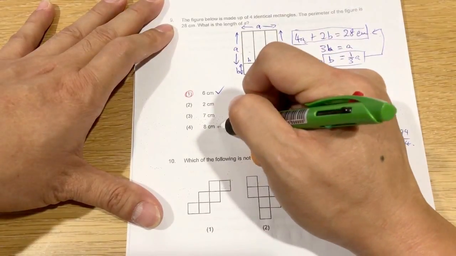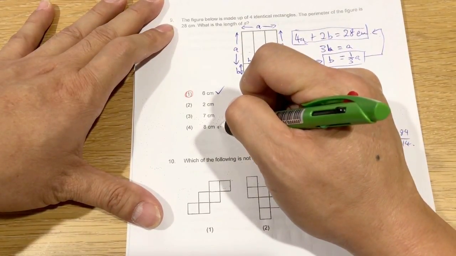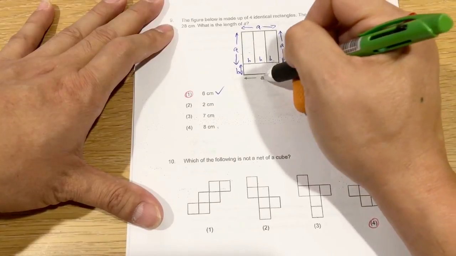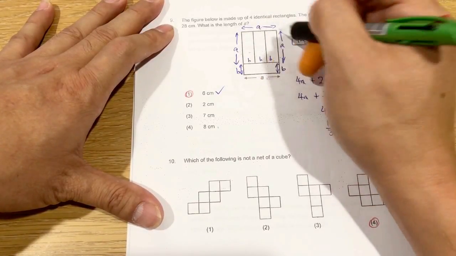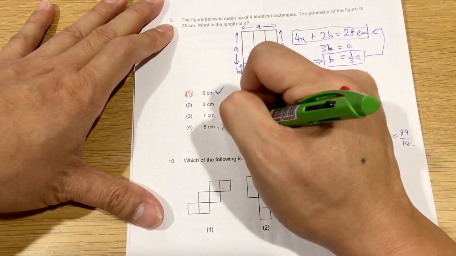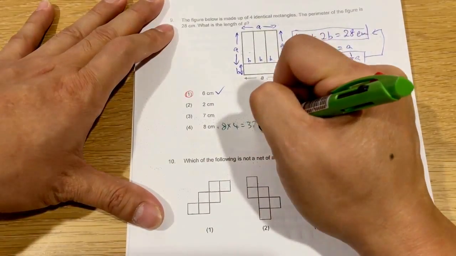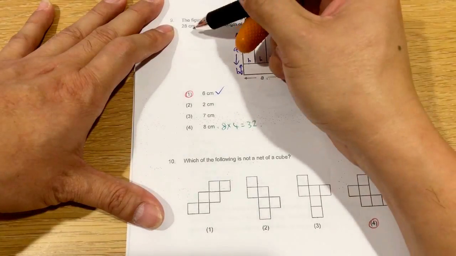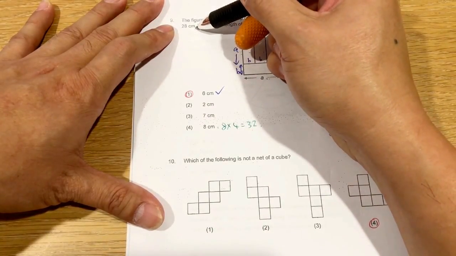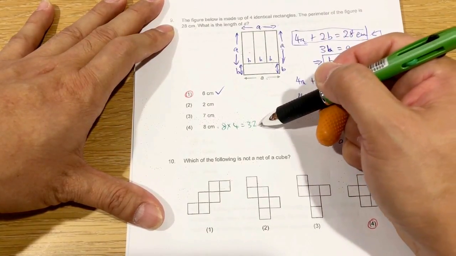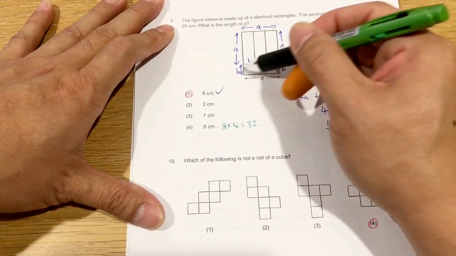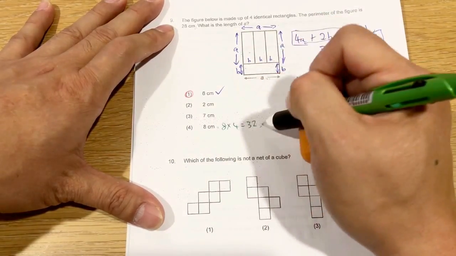Let's say if that was 8, right? Is 8 the correct answer? Well, 8, we got 4 A's, 1, 2, 3, 4. 8 times 4 is already 32. Now that can't be right because the perimeter is supposed to be 28, exactly 28. And that we got even without the 2 B's, all right, we've got 32. So that's out. That's definitely wrong.